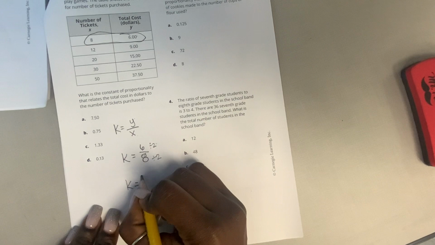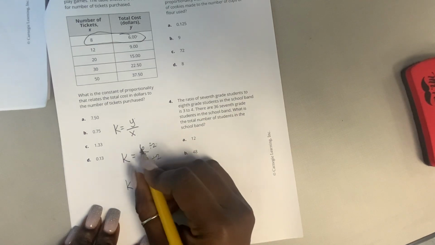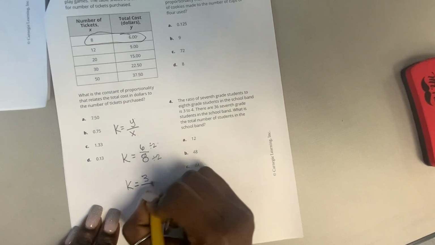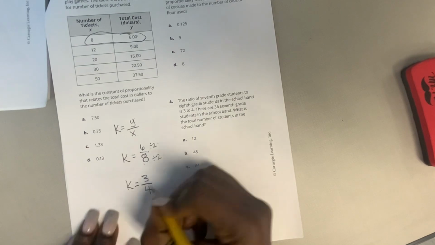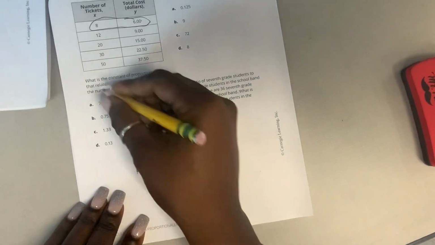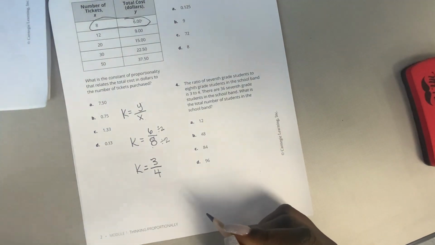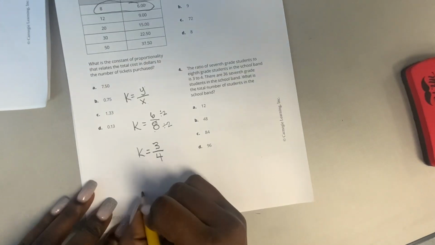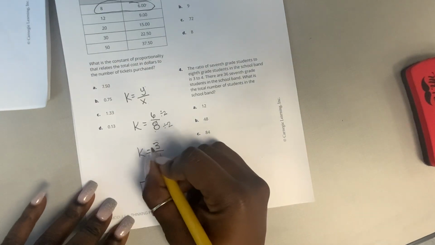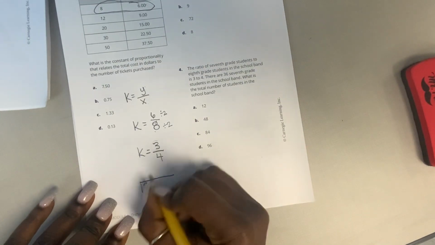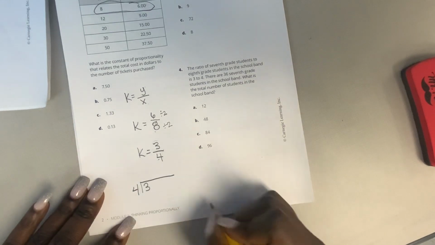K now equals 6 divided by 2 is 3, and 8 divided by 2 is 4. So I noticed that my values in the problem are in decimal form. Please go back and watch the video, how to convert a fraction to a decimal. In that video, I taught you that you're going to divide. The numerator goes inside the house. The denominator goes outside the house.